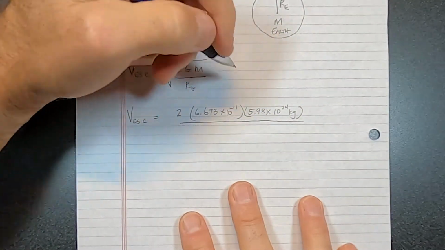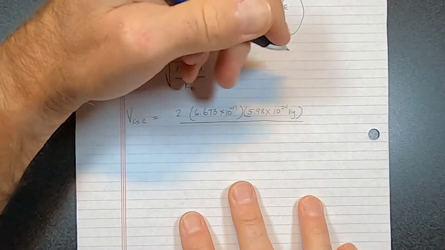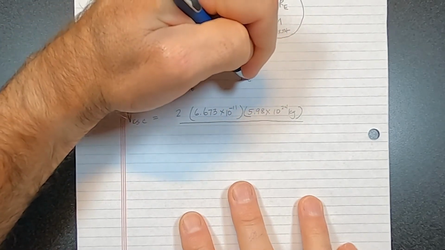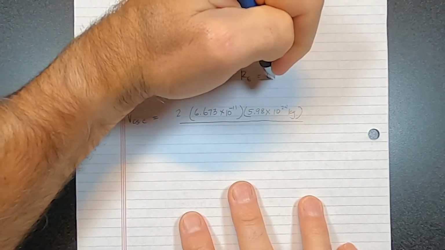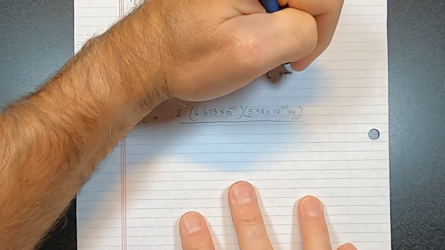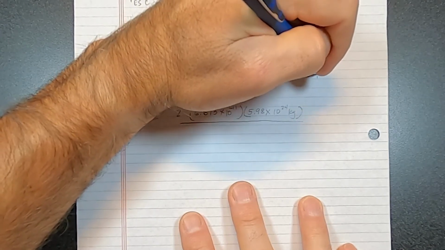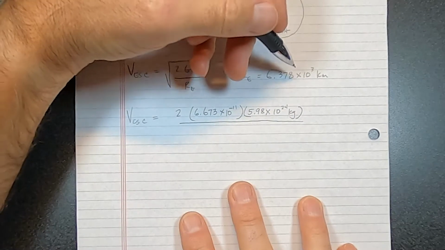And then this is the radius of the Earth. Let's explore that a little bit, which is 6,378 kilometers. Okay, that's just right off the appendix.